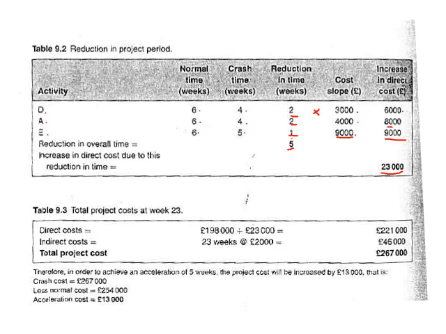So for the reduction in overall time, we've decreased our project by 5 weeks, and it had an additional cost of £23,000. Just doing that calculation, your direct cost is thus 98,000 plus 23,000 to give you a new direct cost, and then your indirect cost is now, instead of 28, it's now 23 times 2,000, which is 46,000.